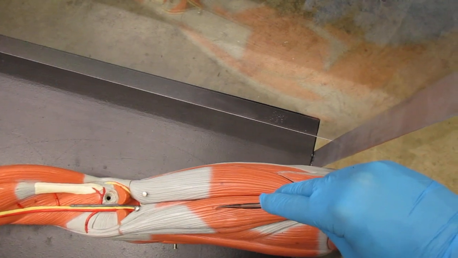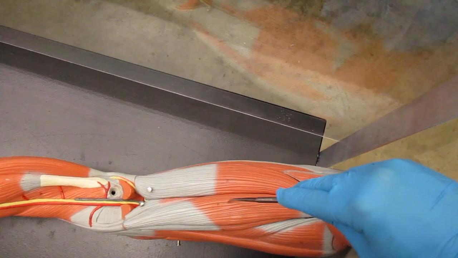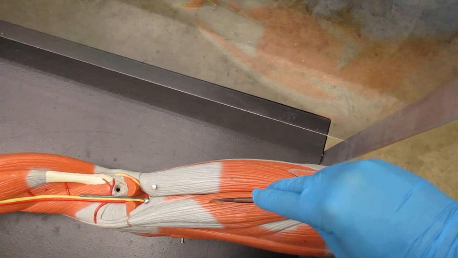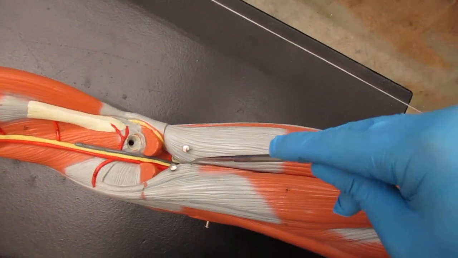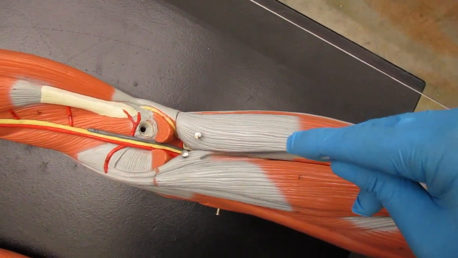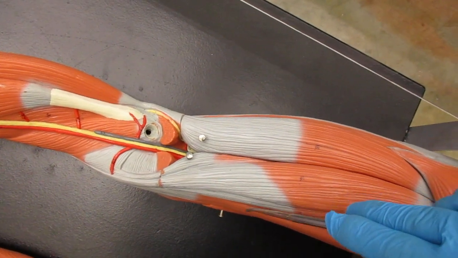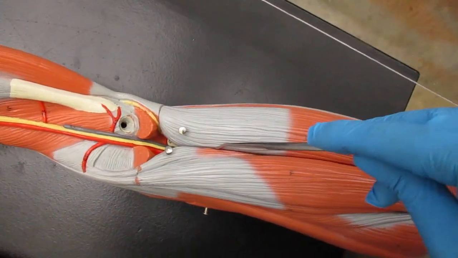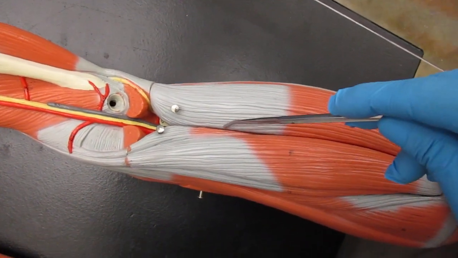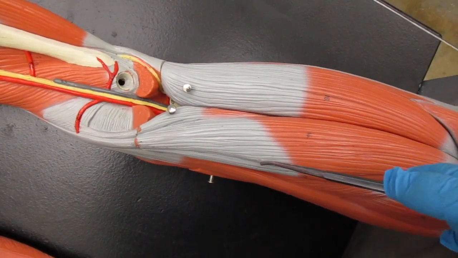And then on the medial side, we have the semitendinosus. Semitendinosus. And right here, we have the semimembranosus. So underneath the semitendinosus, you have the semimembranosus. Here and here.